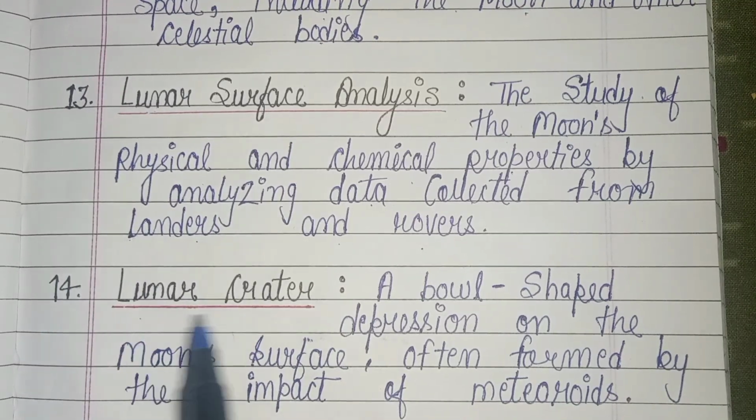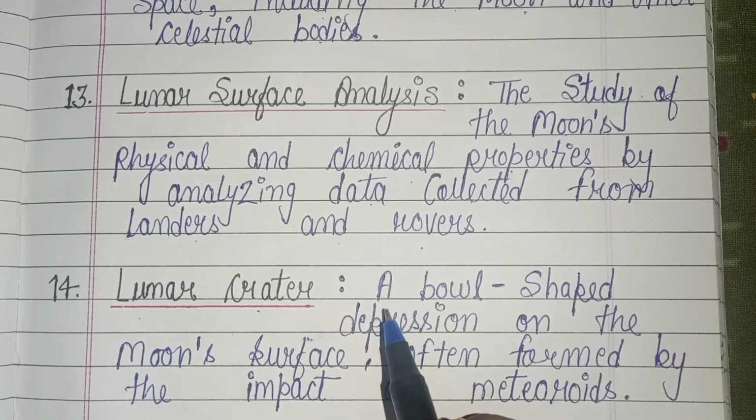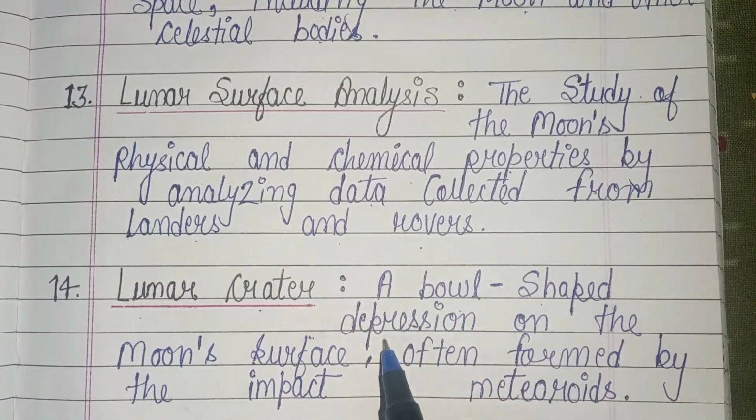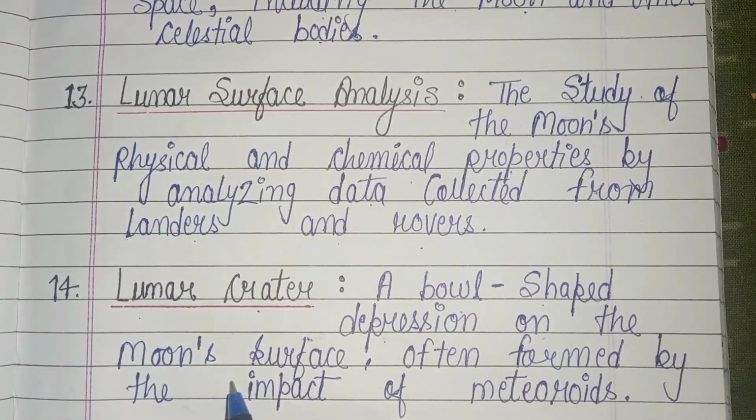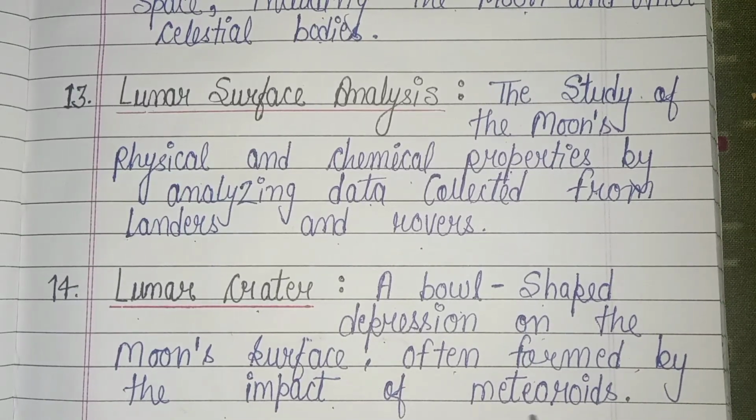Next word is lunar crater. What does it mean? A bowl-shaped depression on the moon's surface, often formed by the impact of meteoroids.